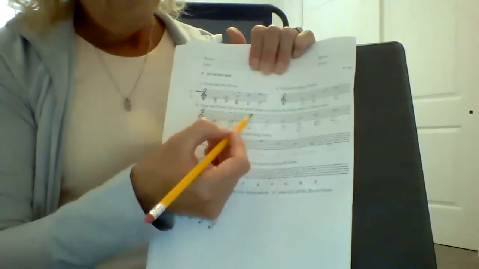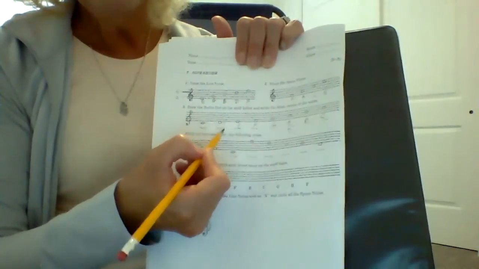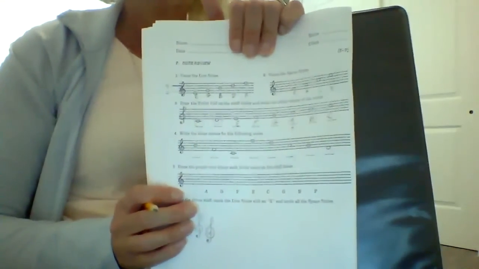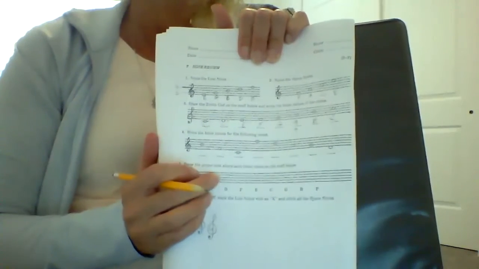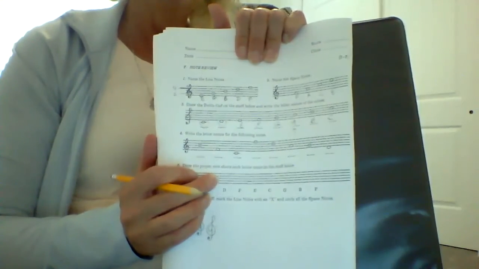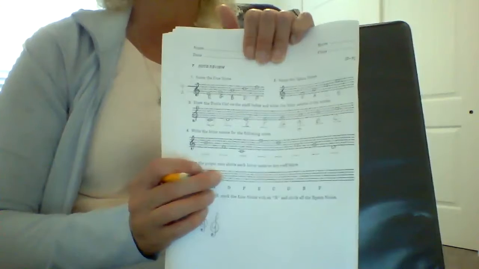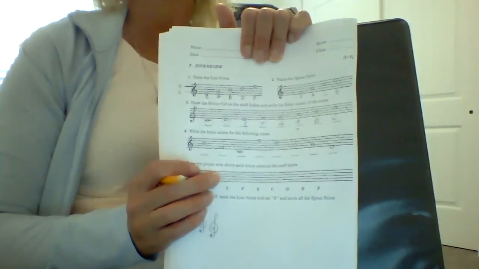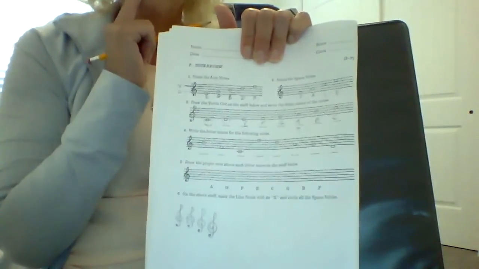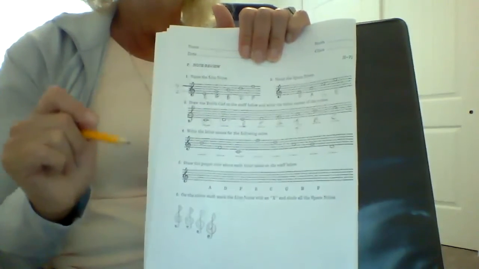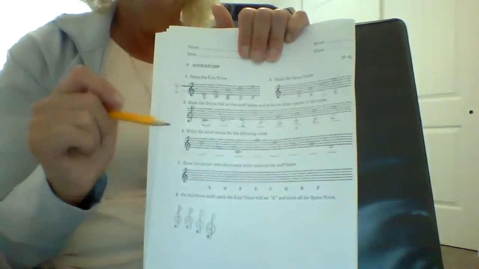Now, if I go backwards from E in the alphabet, to the one right before it, can you think of the letter before the letter E in the alphabet? Well, let's say our alphabet, A, B, C, D, E. What did we say right before E? A, B, C, D, E.